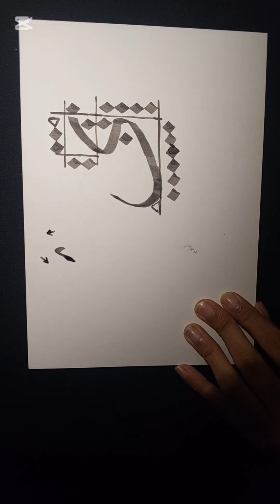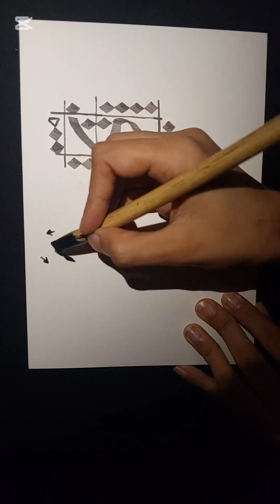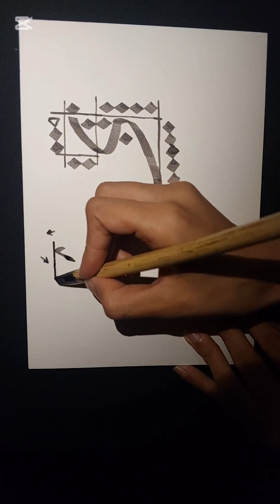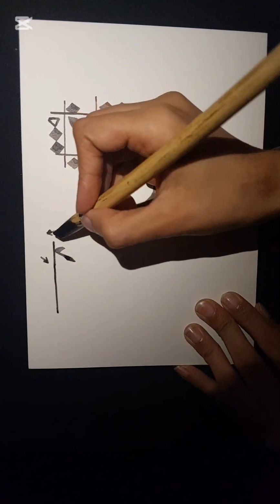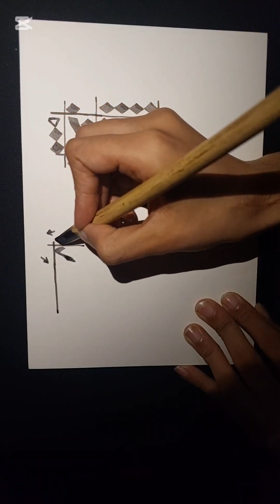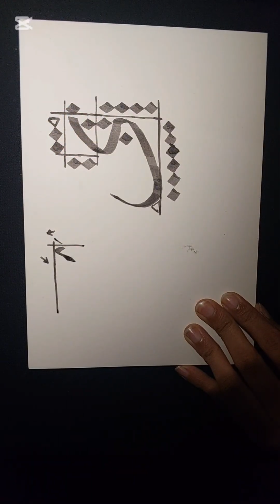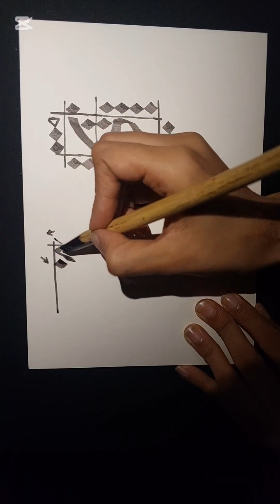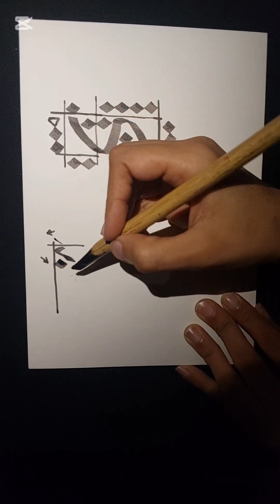Here after that we're gonna use these lines again. So the upward movement will be of half dot here like this, and the downward movement will be of 1 dot. Here you have moved downward.